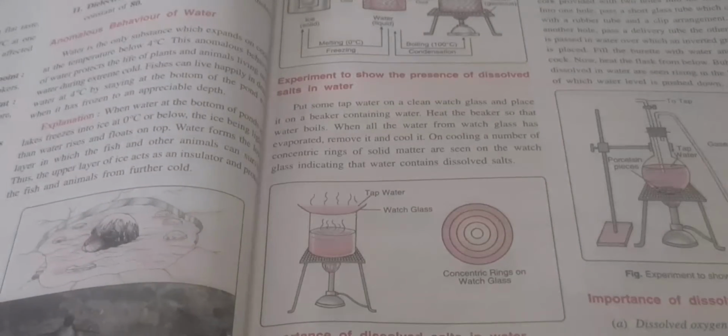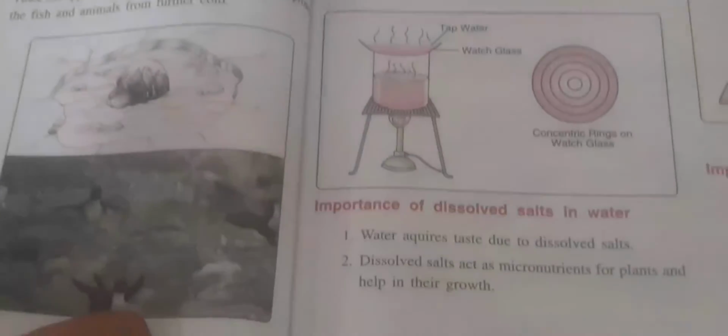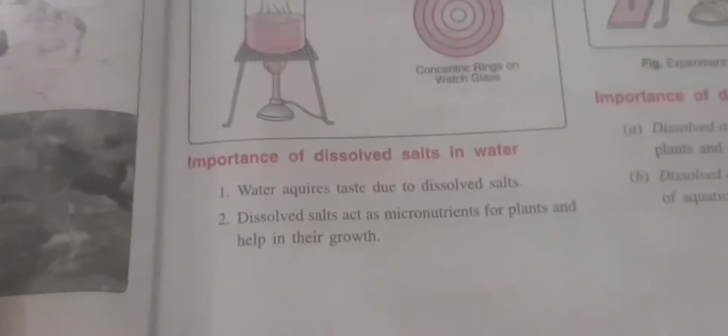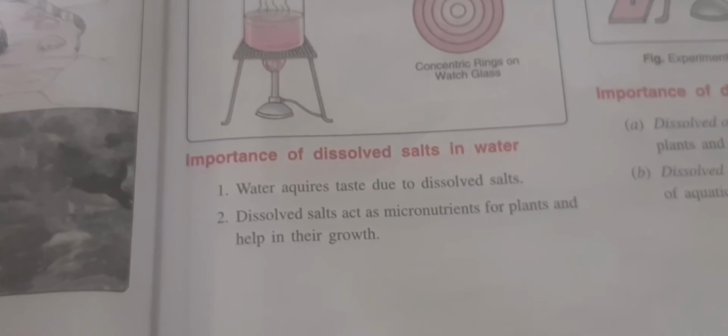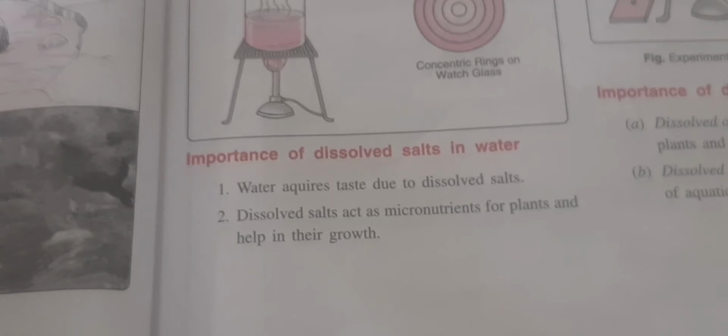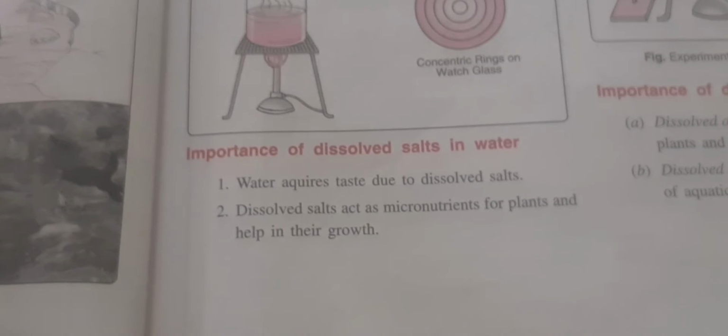Now, what is the importance? Why are these rings there? Water acquires its taste from these dissolved salts. If you boil water and remove these minerals, you will see that the water tastes flat. Dissolved salts act as micronutrients which are required by plants and animals. We are also drinking water to fulfill our mineral needs, which help in growth.